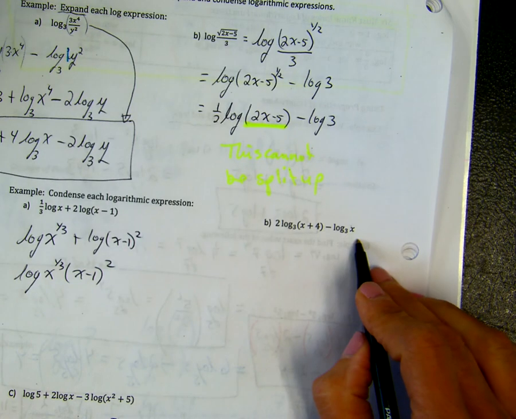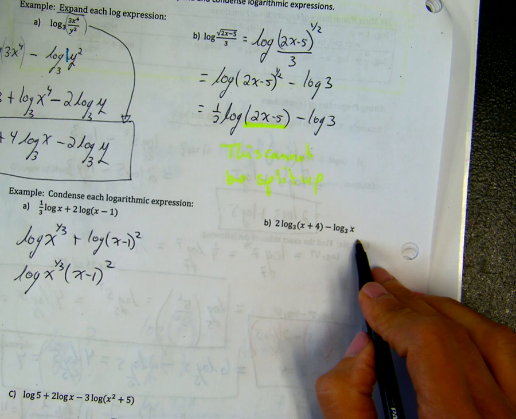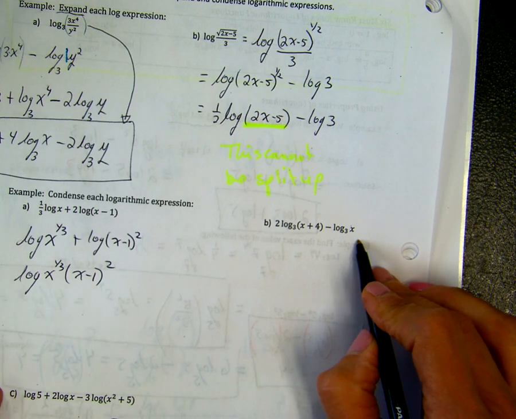Okay, would you please do this one? Actually, would you please do the next two, B and C?